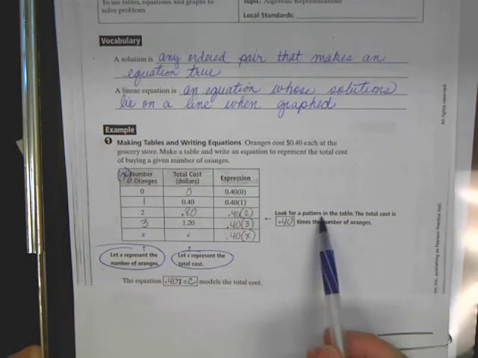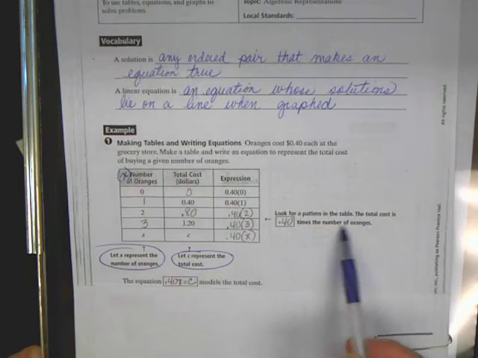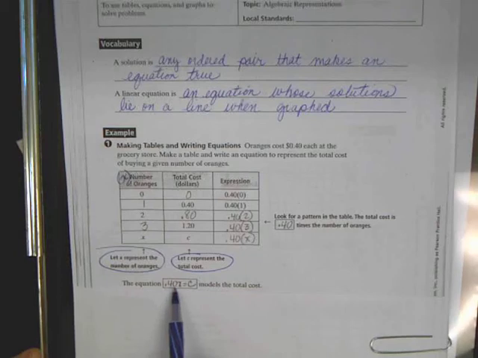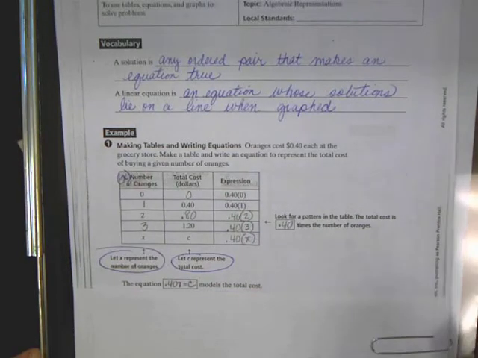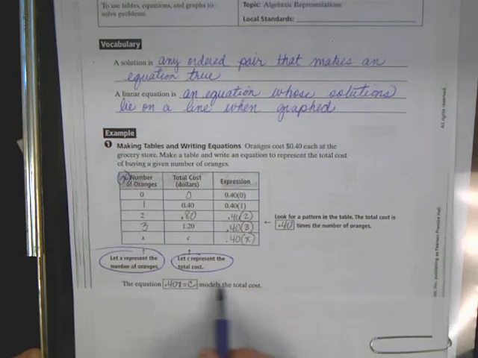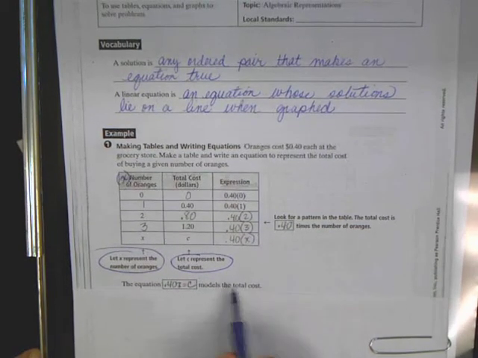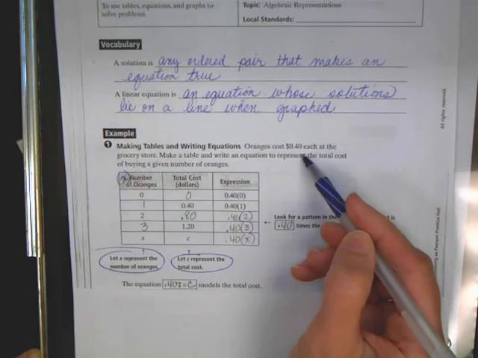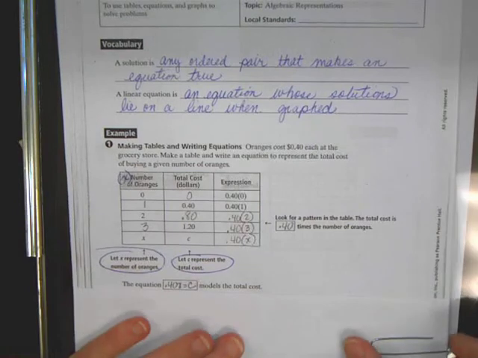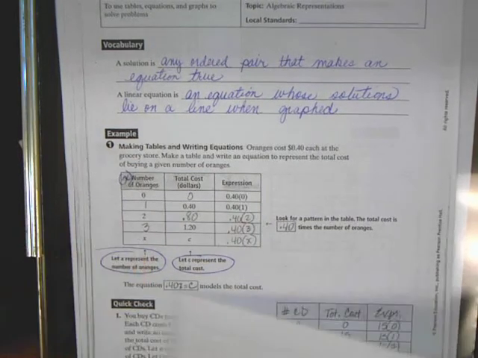So look for a pattern in the table. The total cost is 40 cents times the number of oranges. So the equation is 0.40x, or just 0.4x would be fine, equals C. So 40 cents times the number of oranges equals C. So this equation models the total cost in this problem. All right, there is a quick check question here. I'm going to move on to the next page though. You can pause now or you can come back, either way.